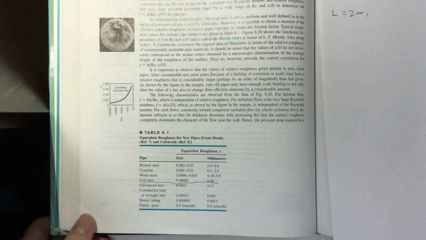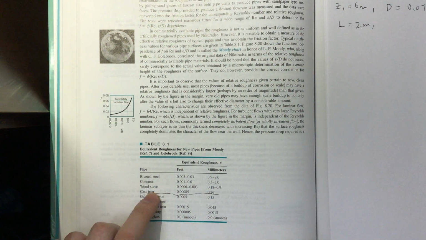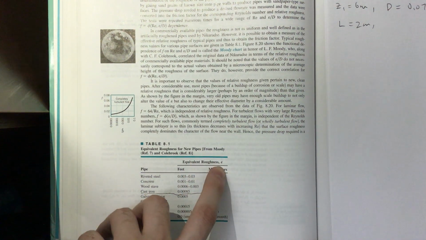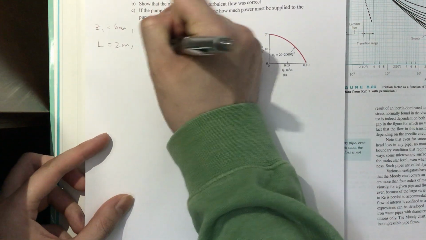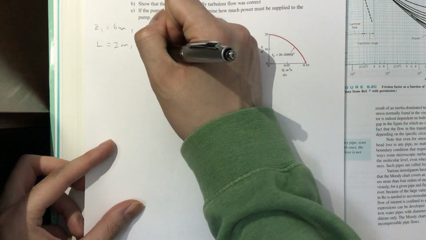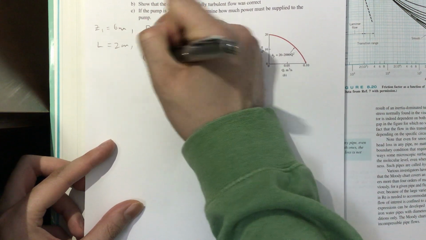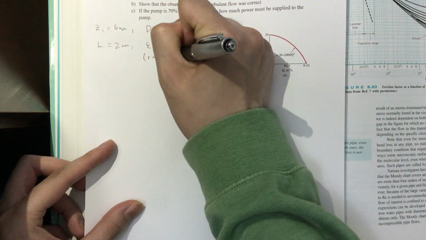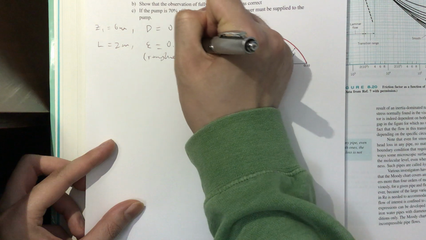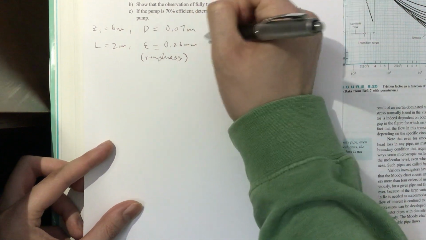So let's go to our textbook. Cast iron, 0.26 millimeters. That's our roughness. I'm going to write that, so the symbol that's pronounced epsilon. Remember the E, it's like a weird shaped E. Epsilon, roughness, 0.26 millimeters.